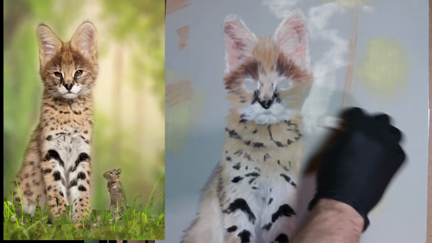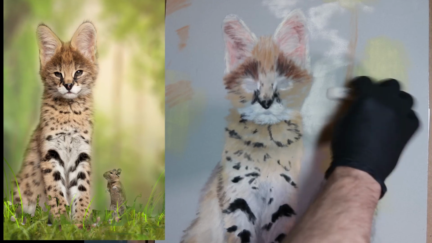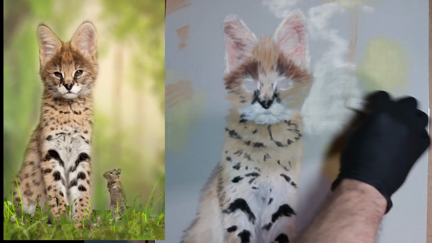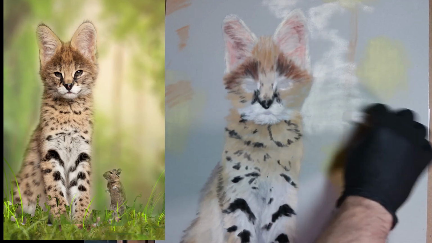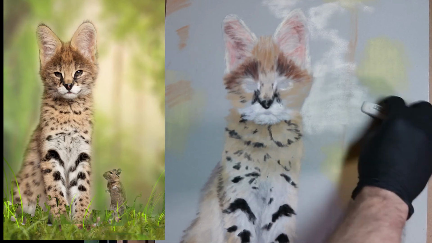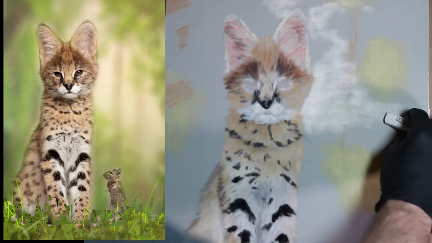And then it extends out across through there. This white area comes out through here.